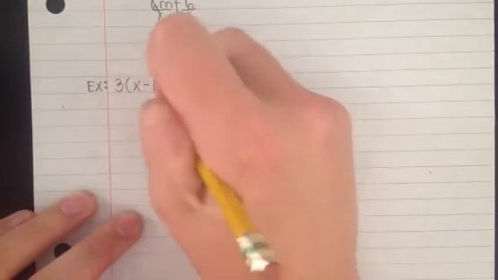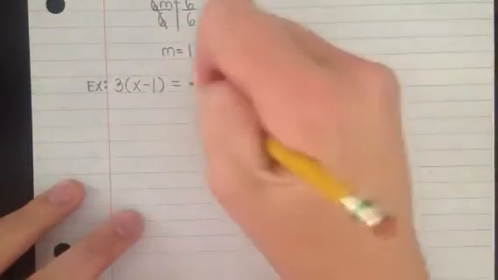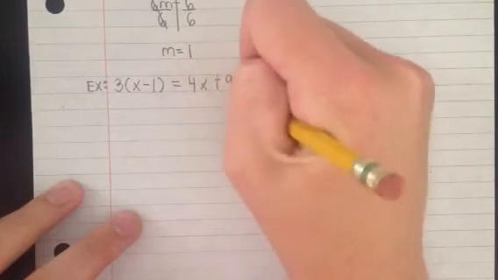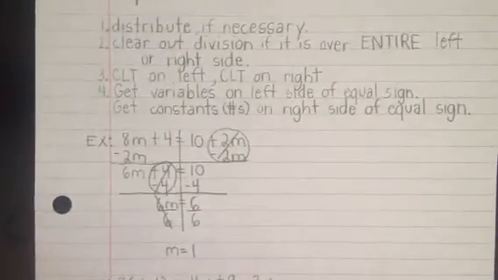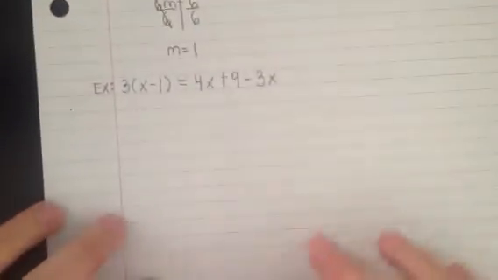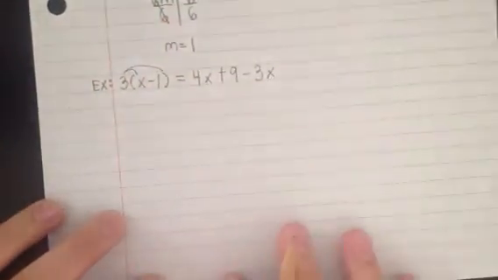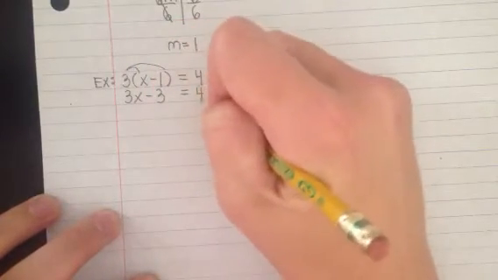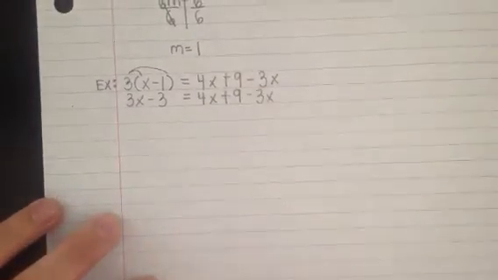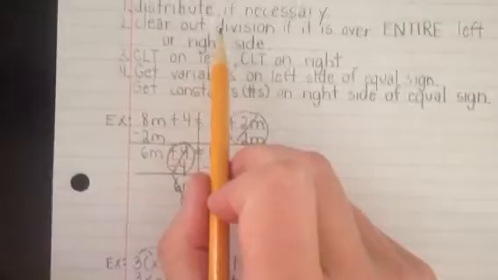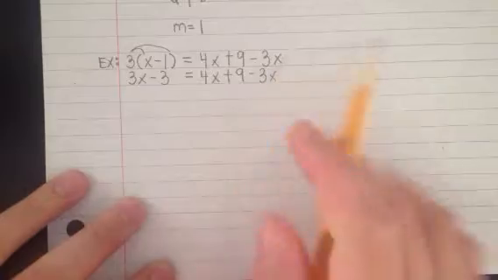Example number 2. 3 times quantity x minus 1 equals 4x plus 9 minus 3x. So going back to our steps. Step number 1, distribute if necessary. Yes, we have parentheses in here. We need to distribute. So we're going to take that 3 and distribute it in. We get 3x minus 3 when we multiply, equals, just going to drag all this stuff down. We didn't have parentheses on this side. Alright, so we distributed. Second step, clear out division if it's over the entire left or right side. Well, we don't have any division, so we skip that step.